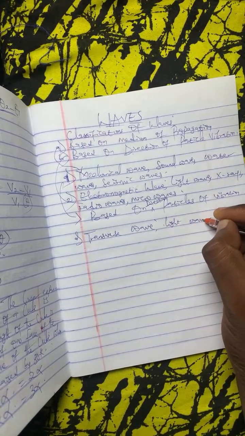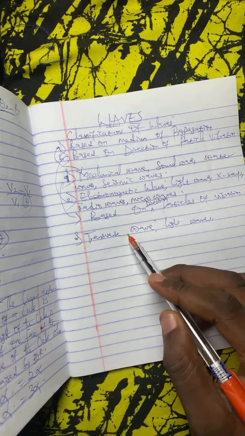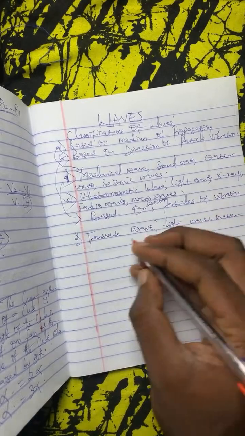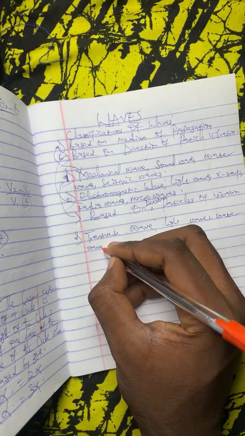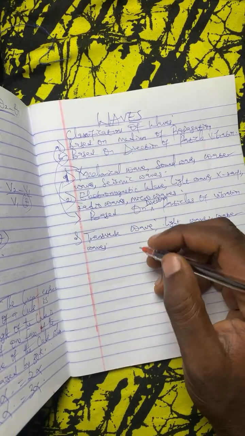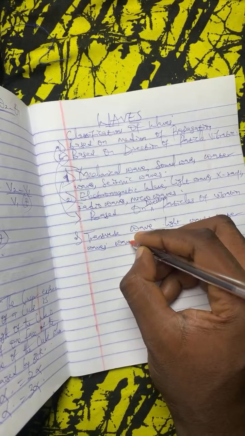So that means light wave is both electromagnetic and transverse. We also have water waves, which are both mechanical and transverse. We also have waves on a string.